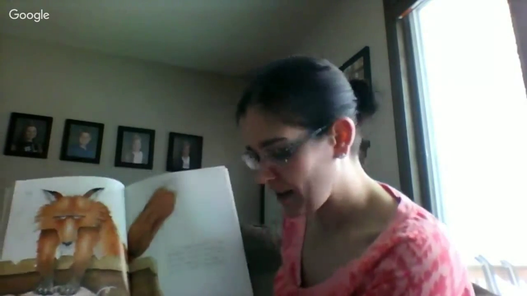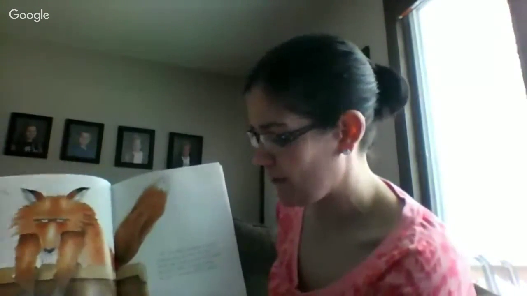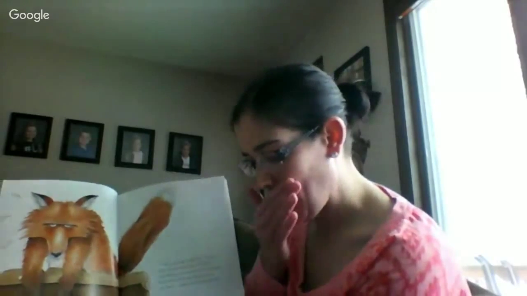What do you think Mr. Fox is thinking at this point in the story? Turn to your partner and share what you think the fox is feeling, and share what you think the piglet's feeling.